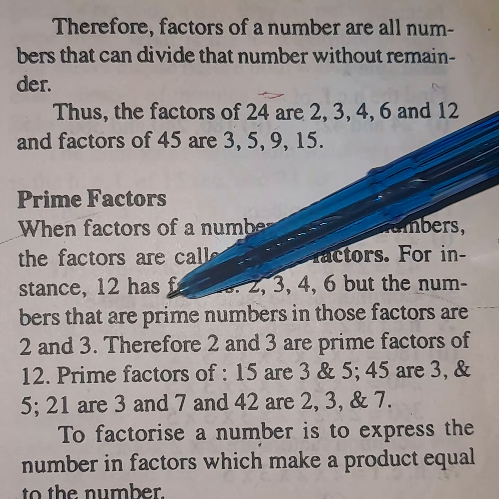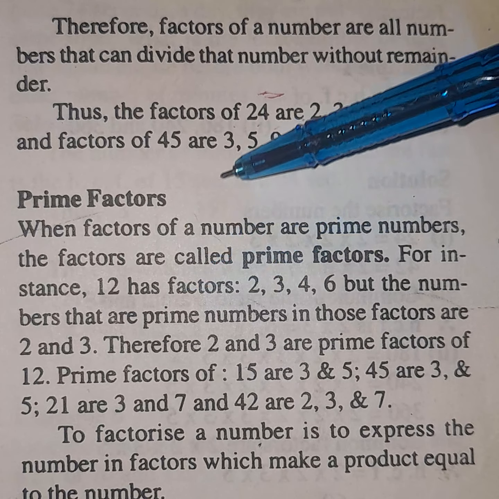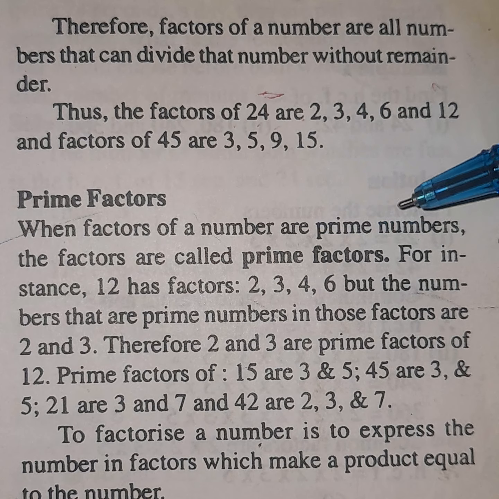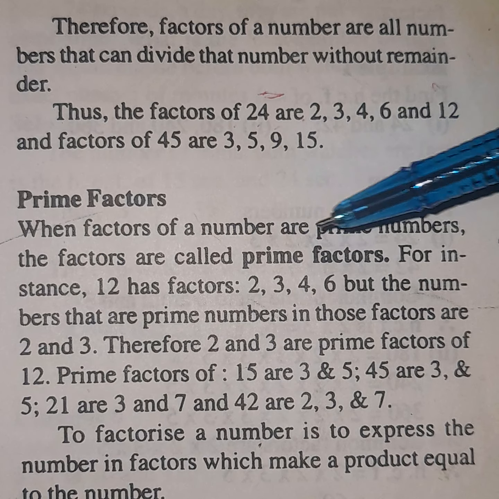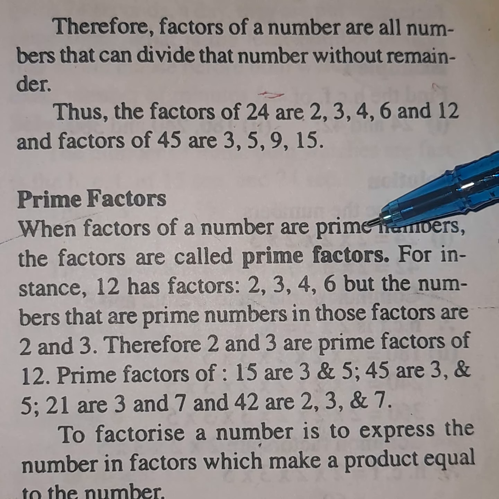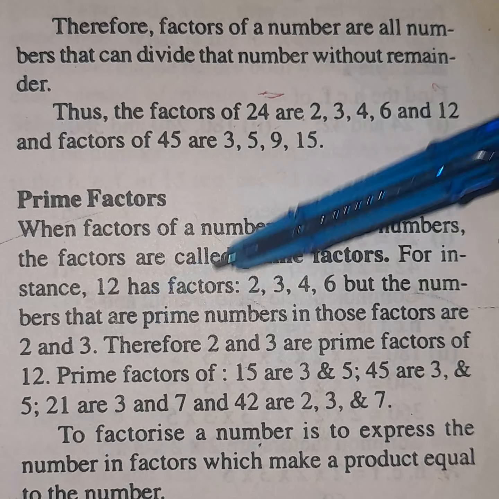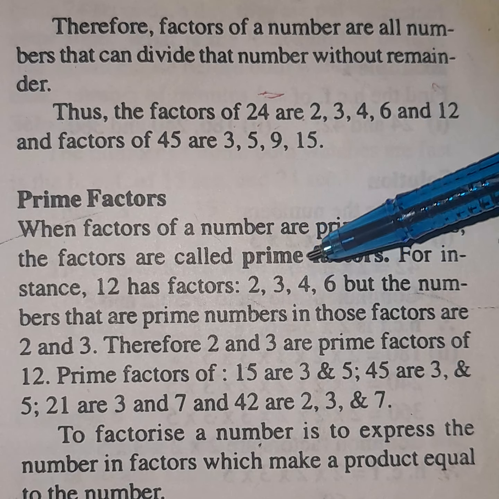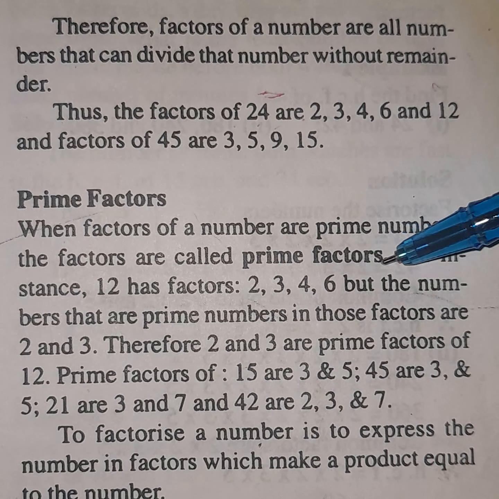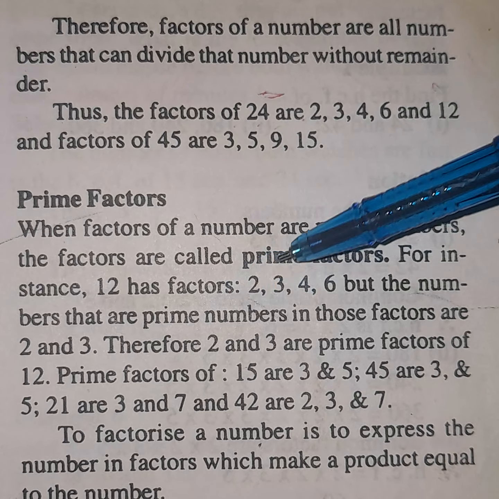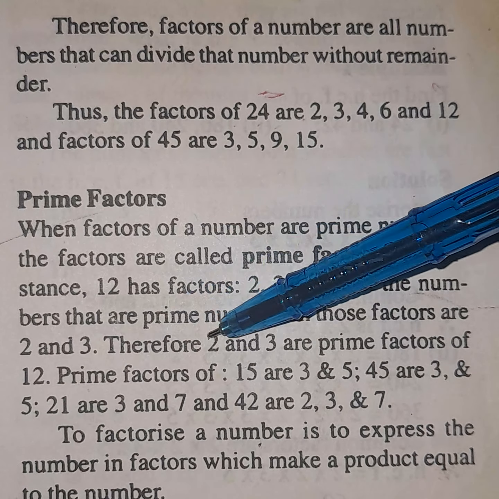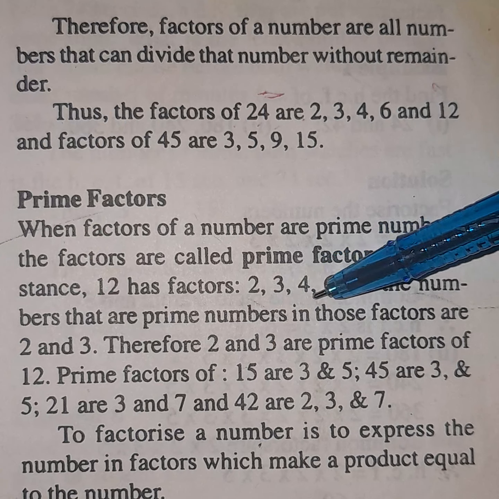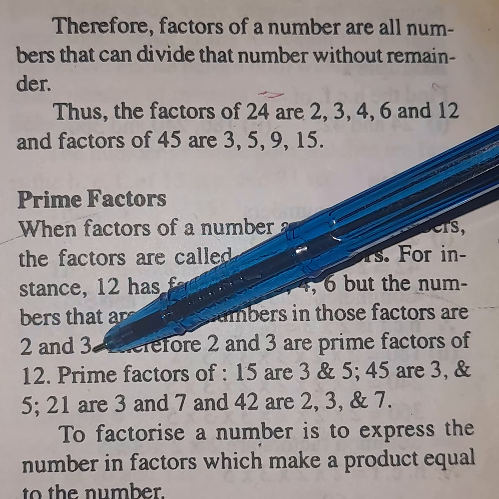Prime factors. When factors of a number are prime numbers, the factors are called prime factors. For instance, 12 has factors 2, 3, 4, 6, but the numbers that are prime in those factors are 2 and 3. Therefore, 2 and 3 are prime factors of 12.